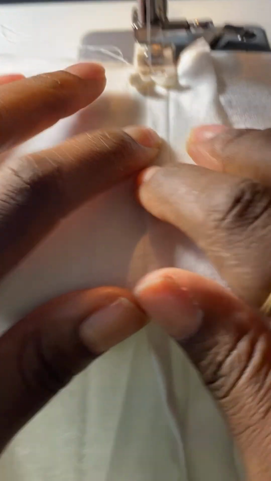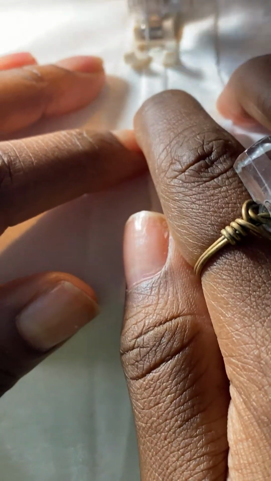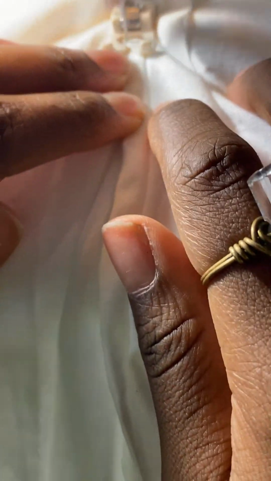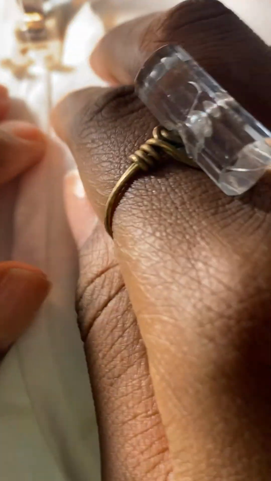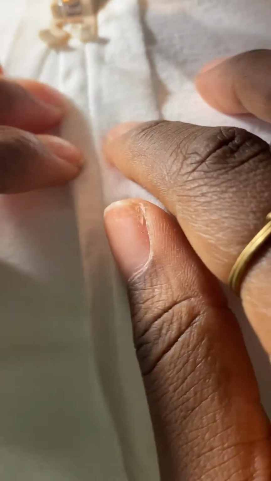There we go. Okay. Just see how it's looking on the other side. Looks great. All right. Carrying on. I am sorry for the squeaky squeak.